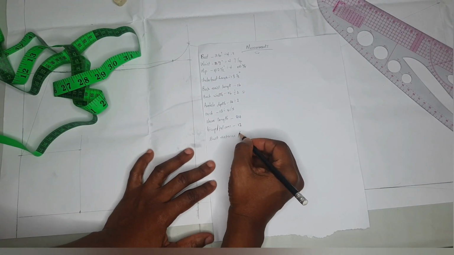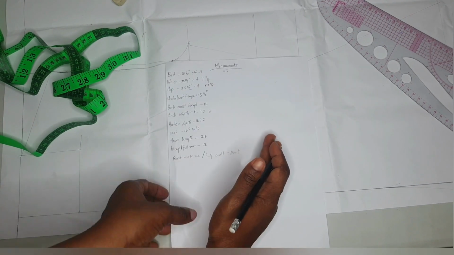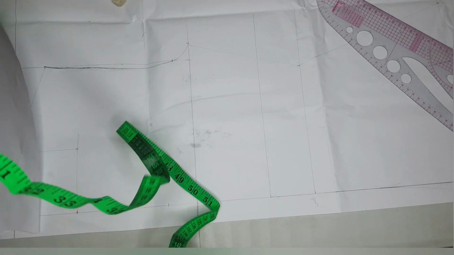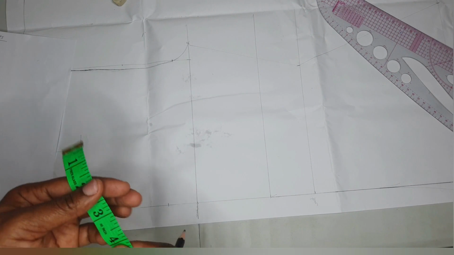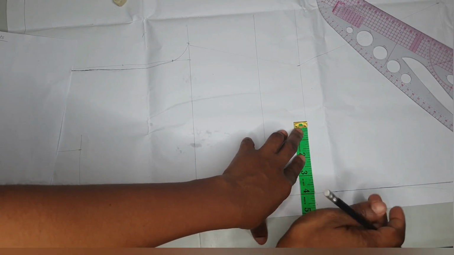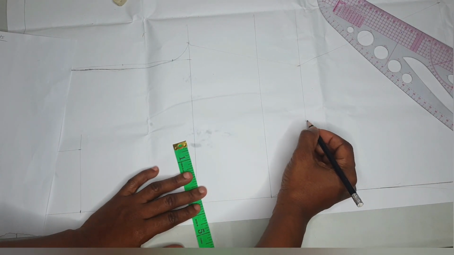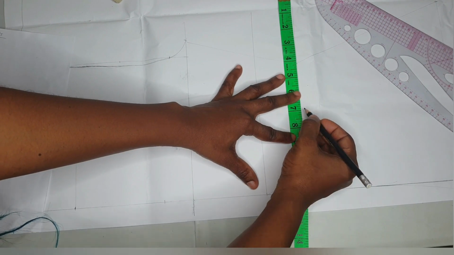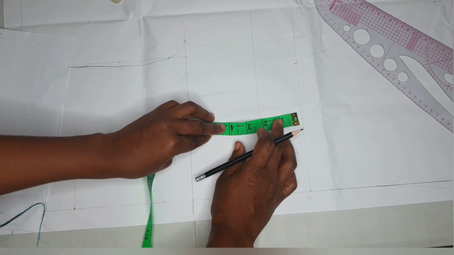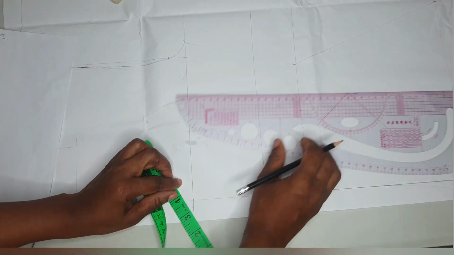Also, you can get your dart point by getting your bust distance. My bust distance is 8 inches, so 8 inches divided by 2, it's 4. Or another way is to get the midpoint of your waist, and that will be your dart point. So you can go up either 5 inches or you can go up 4 inches, depending on what design you want to do. But for this one, I'll just be going up 4 inches and down 4 inches. So you just watch how I created my dart. It's just easy peasy.